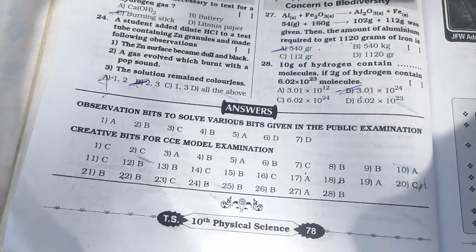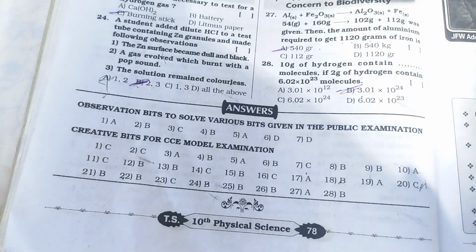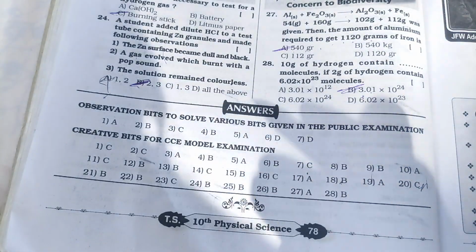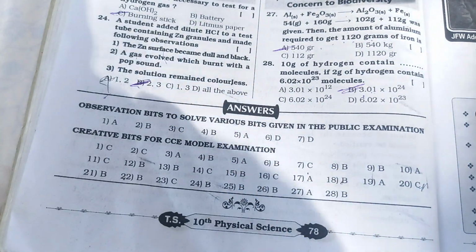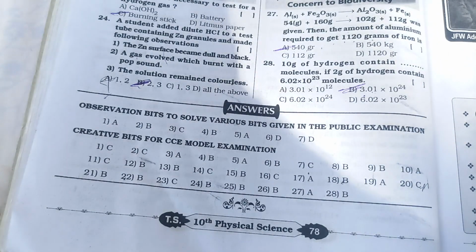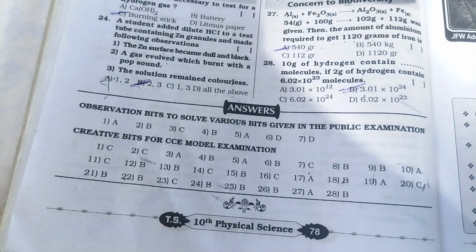So finally, our chapter 2 chemical equations, whatever MCQs are present in it, are completed. In the next chapter we will discuss acid, base and salt MCQ questions, and whatever questions are left we will practice and see in the next video.